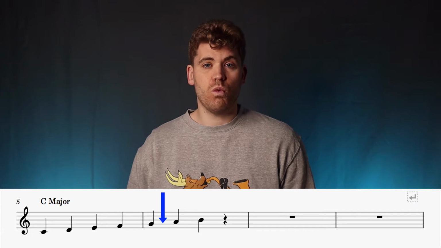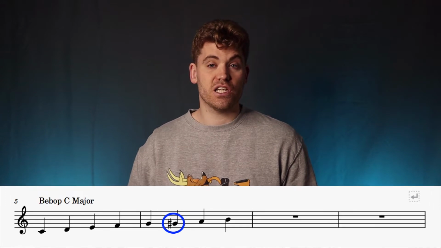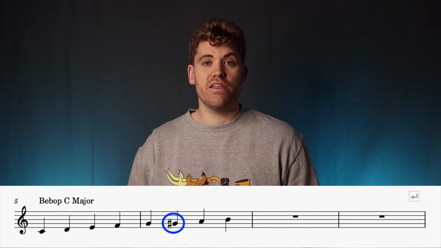Here's a standard 7-note C major scale. To turn our standard major scale into a bebop major scale, we add 1 extra note in between the 5th and the 6th. So we're adding in a sharp 5. In the example of C major, our sharp 5 is a G sharp. You can hear that adding this extra note creates a mini chromatic run in the middle of the scale.